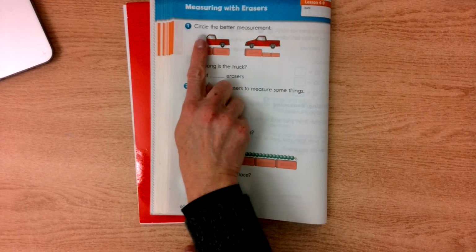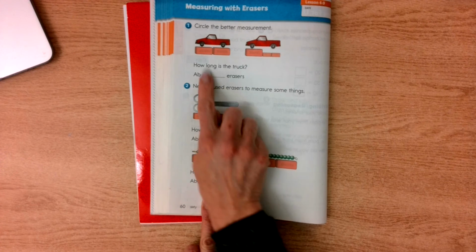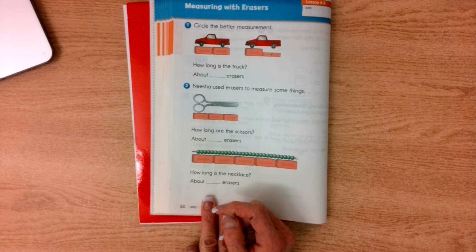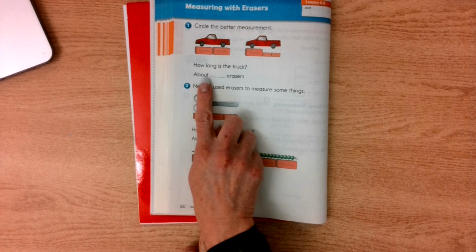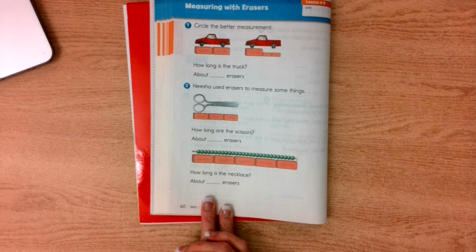Here we go. Number 1. So measuring with erasers. Number 1, circle the better measurement. So who measured better, this one or this one? You're going to circle which one is a better measurement. How long is the chalk? About blank erasers. So look at the one that measured correctly. Tell me how many erasers it took.